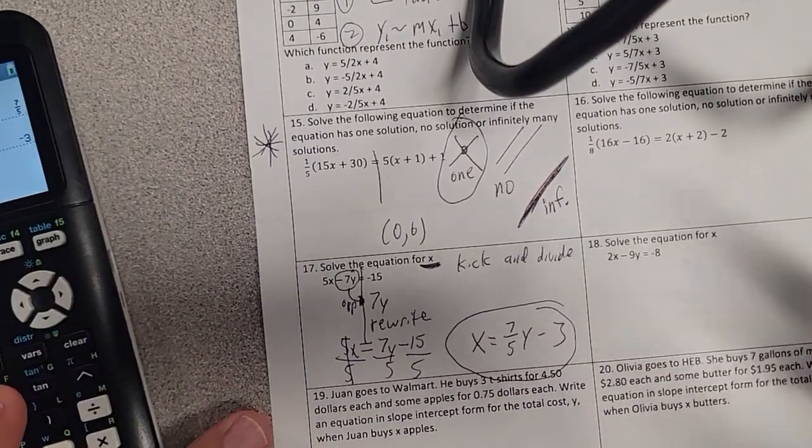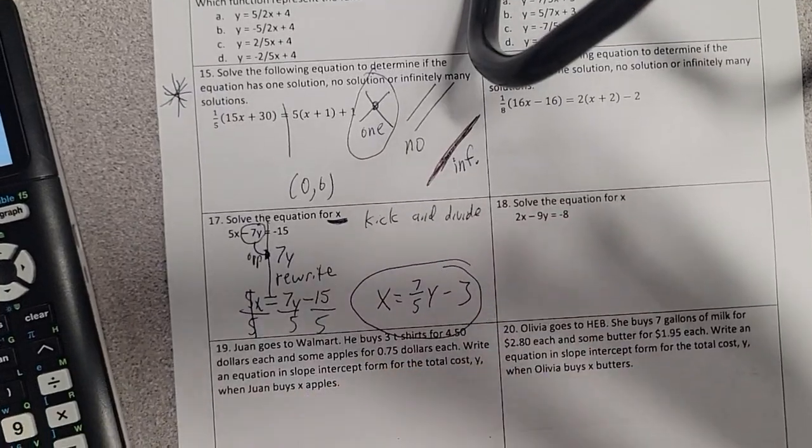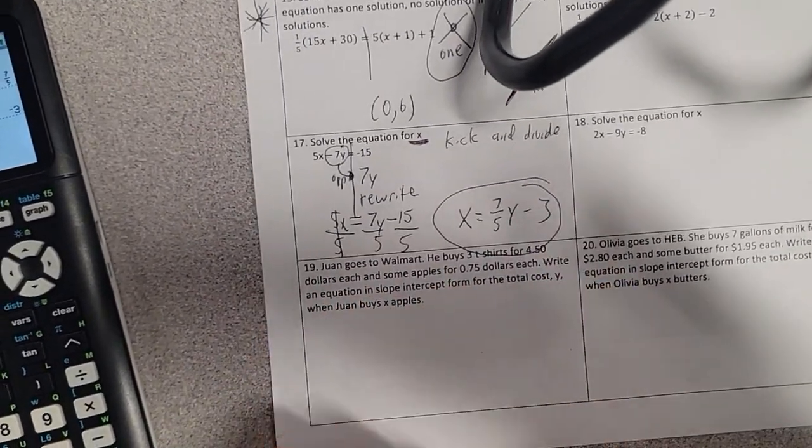So you're doing the same thing here. Leave the x by itself. It's still kick and divide. You're just kicking the other one, though. It's very rare, but it happens.